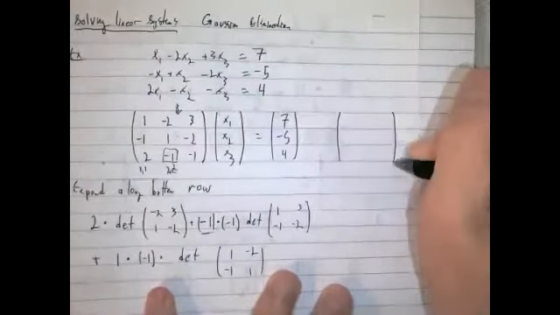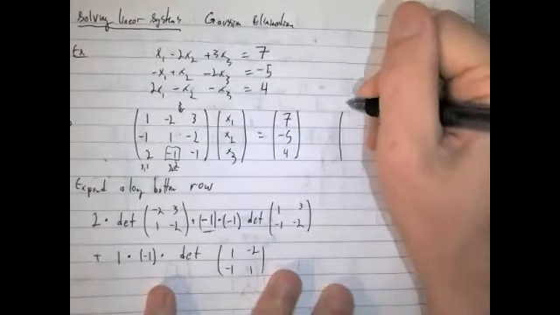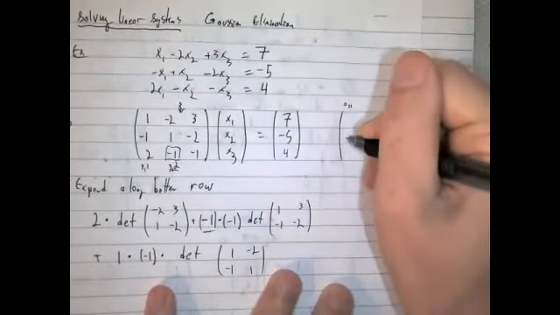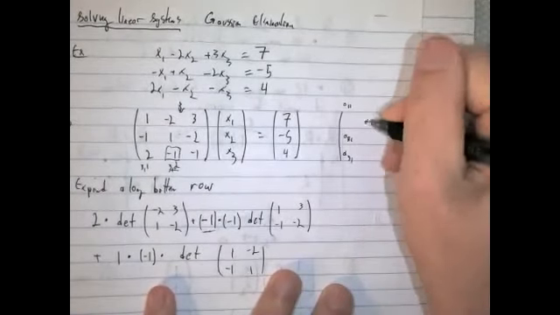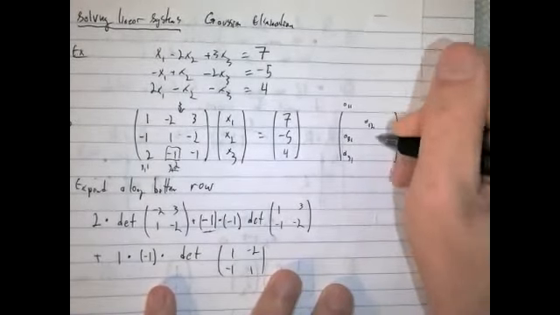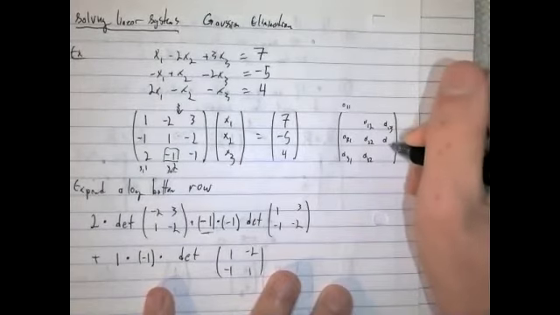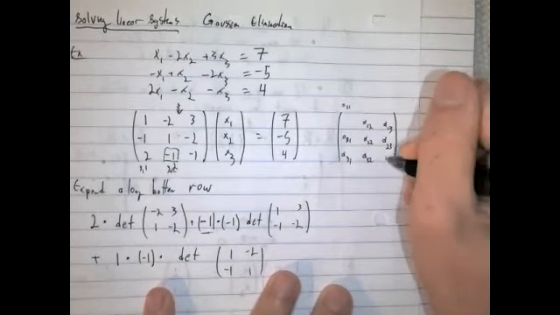In a 3x3 matrix, here is position A11, here is A21, here's A31, here's A12, here's A22, here's A32, here's A13, here's A23, and here's A33.